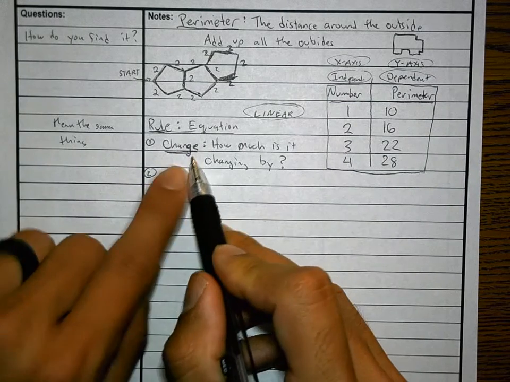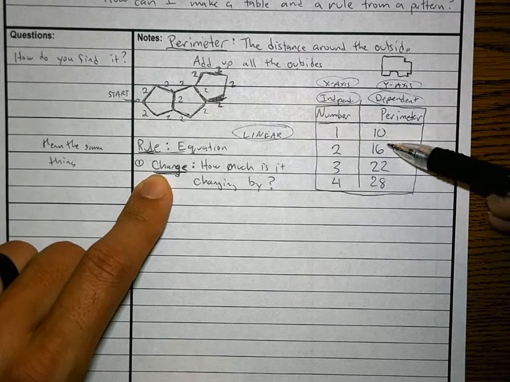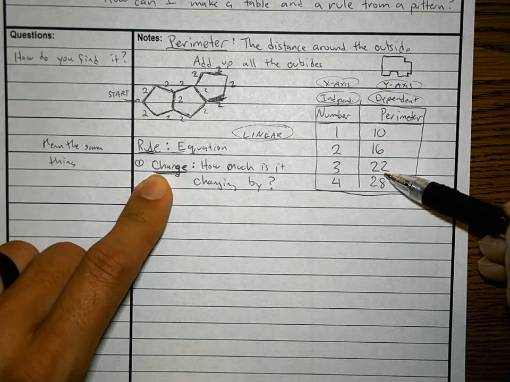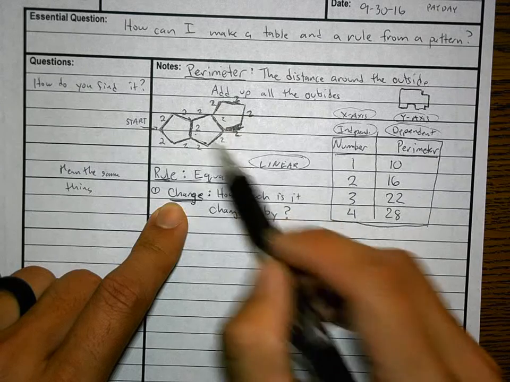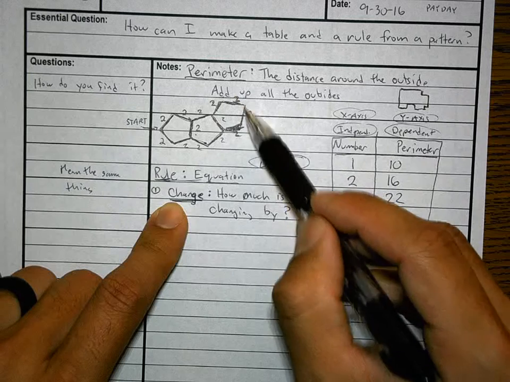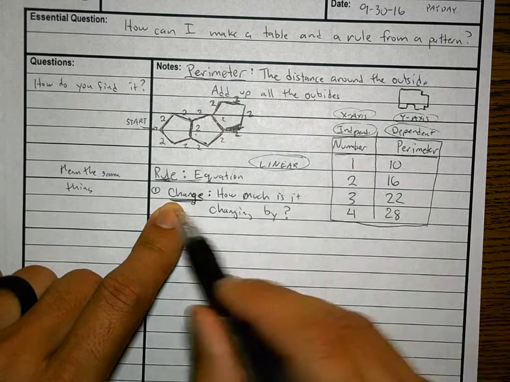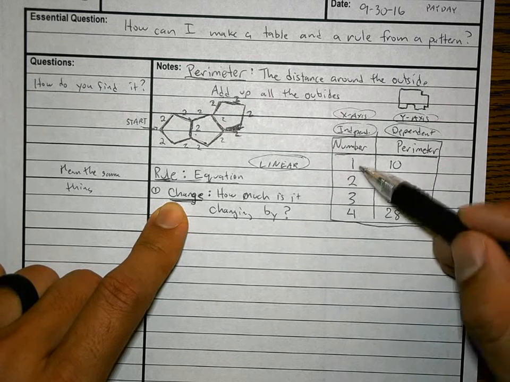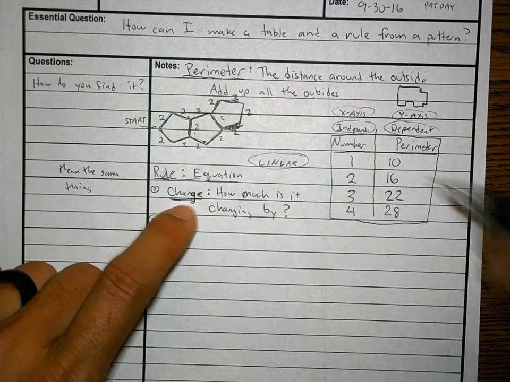Before I go to the second one, change. How much is this perimeter changing by? 6. It's changing by 6. I know that's kind of hard to see, but what we're doing is we're adding, the perimeter changes by 6. We're adding outside pieces to our current piece. We're changing by 6. And I'm checking the dependent variable compared to the independent variable. Okay? That's the amount of change.